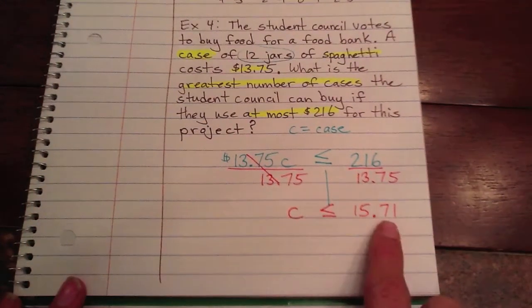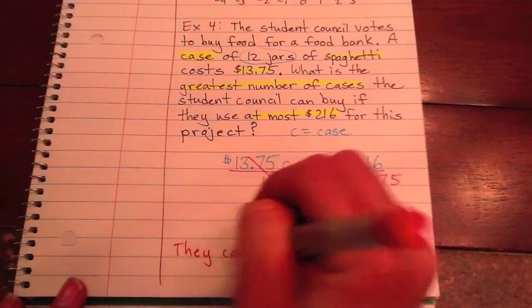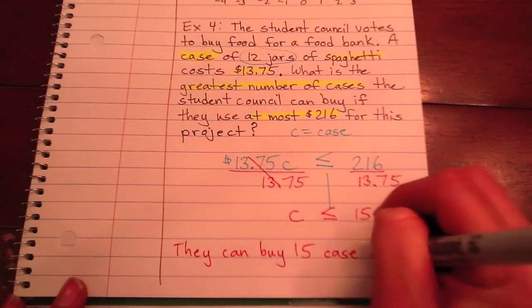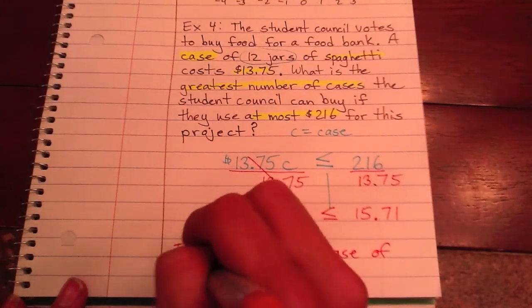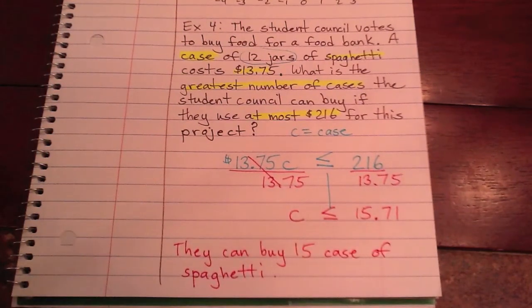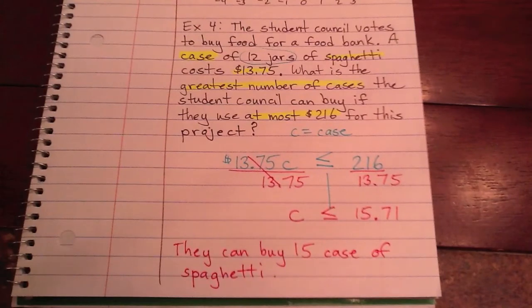So they have to buy 15 cases. So they can buy 15 cases of spaghetti would be your answer. So you always have to look at if this is going to round down or up based on the actual true application and real life situation that's going on there. And that's the end of this lesson.